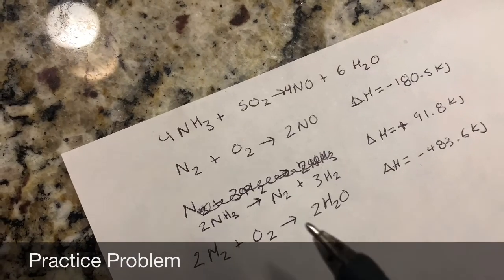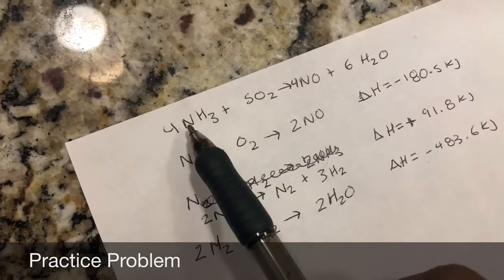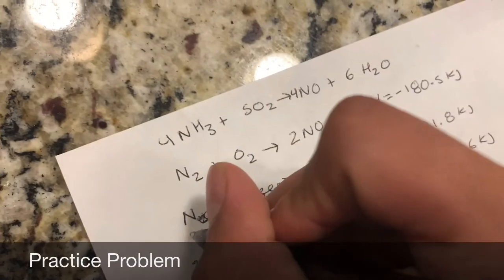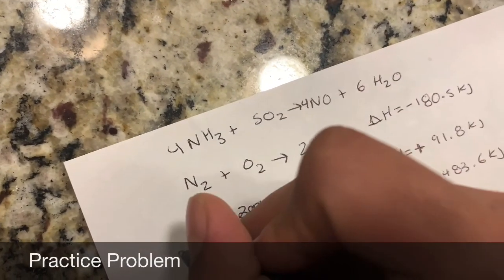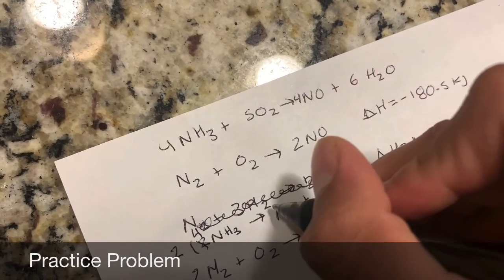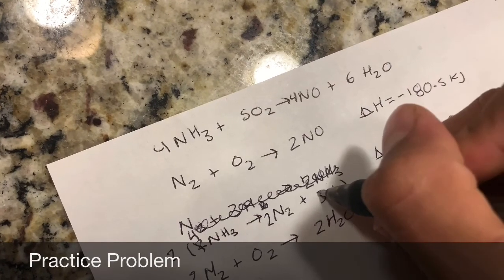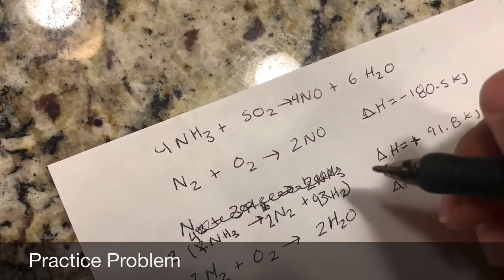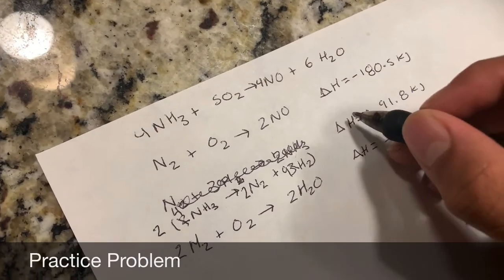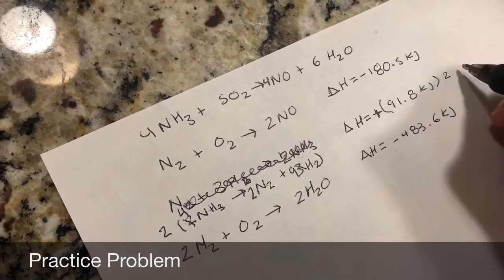But it's not satisfied yet because it needs to be 4 NH3. So in order to make this a 4, we're gonna have to multiply the whole equation by 2. So multiply by 2, making this 4, making this 2, making this 6. And the delta H is going to be affected as well because it's going to get multiplied by 2 as well.